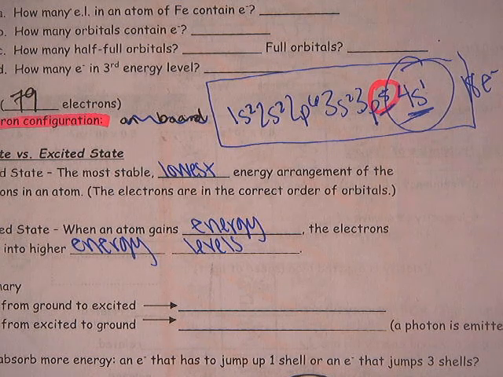Are there any questions on that part? Awesome.